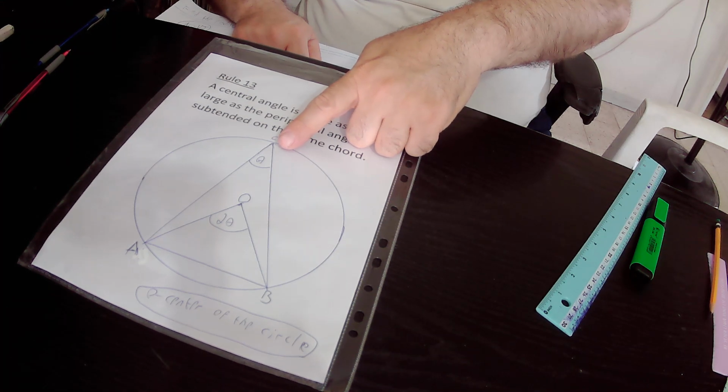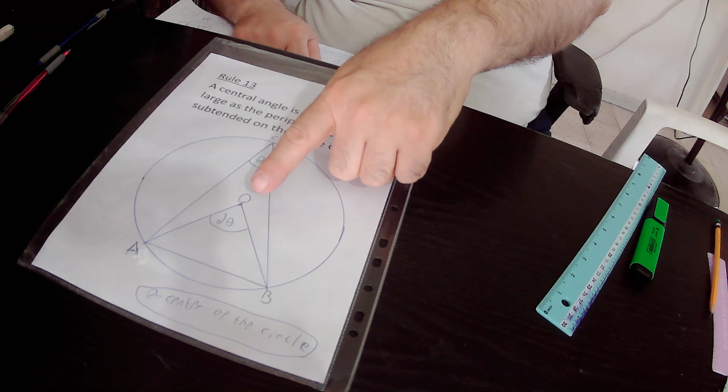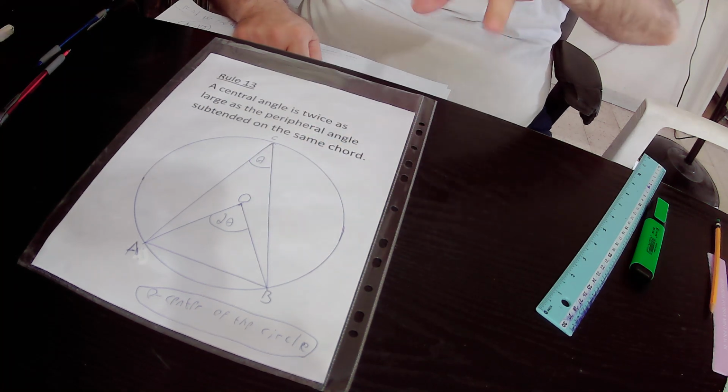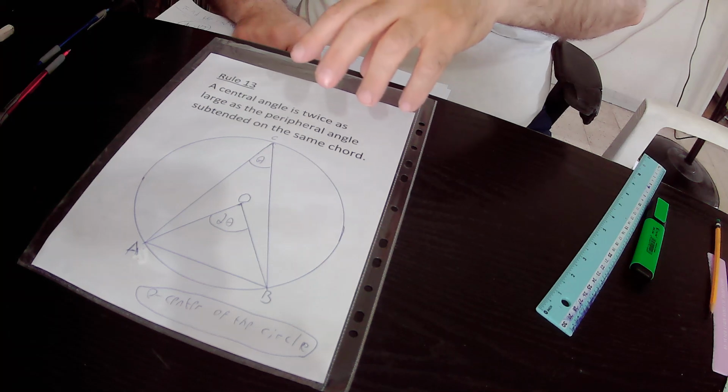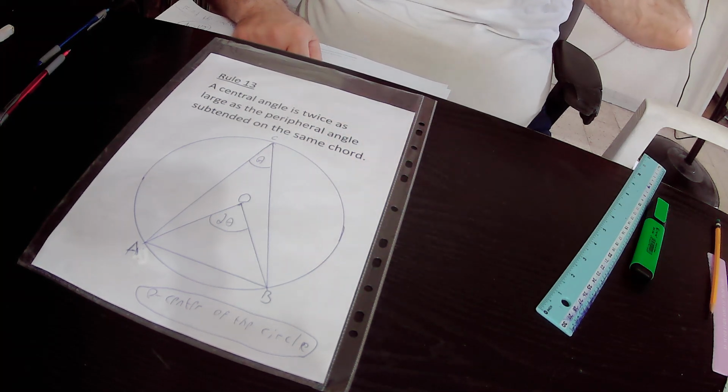The size of this peripheral angle ACB is theta, and therefore the size of the center angle AOB will be equal to 2 theta. So the center angle is twice as large as the peripheral angle that is subtended on the same chord. Okay, so we can implement Rule 13 in our drawing.